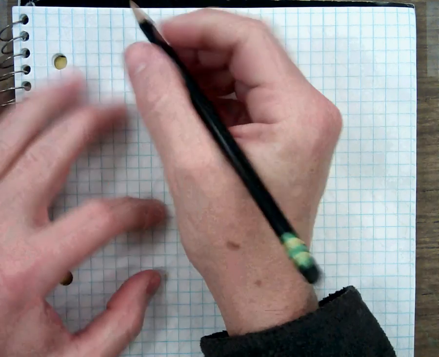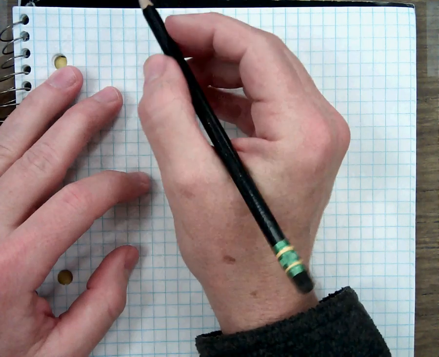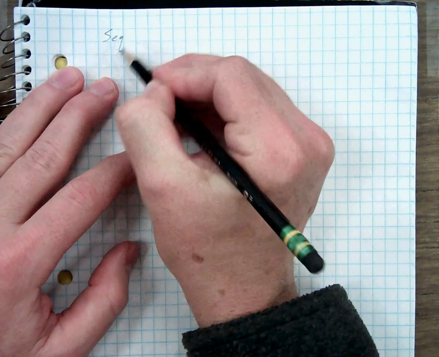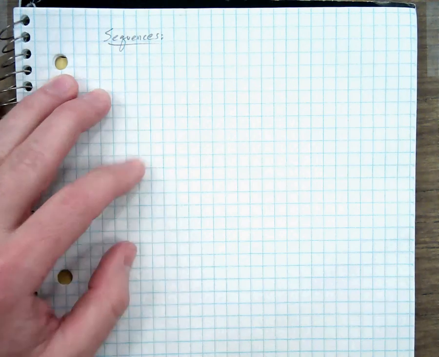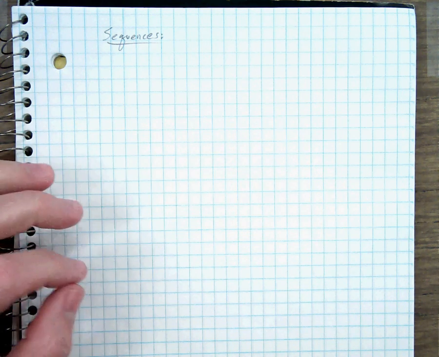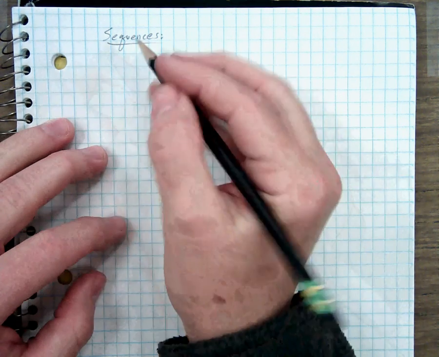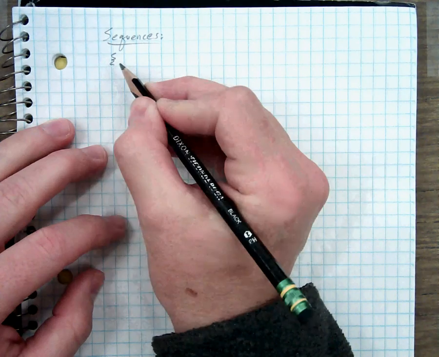All right, today we're going to talk about sequences. And what are sequences? Basically, a sequence is just an ordered list of numbers. So to give you a simple example, we start off with a brace.